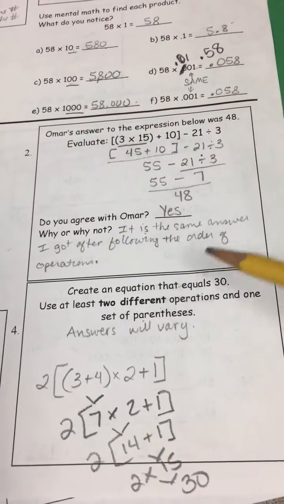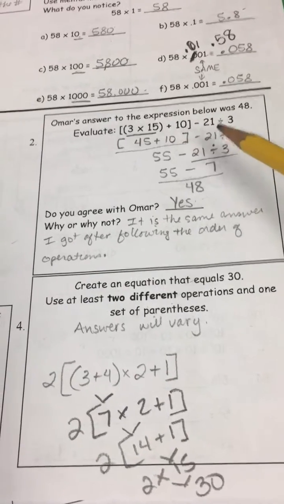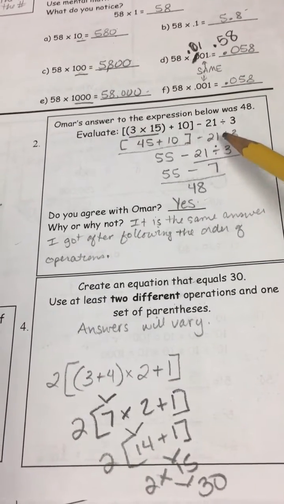Okay, order of operations, we should know how to do these. If you solved it correctly using your groupings first, then dividing before you subtract, then you will get 48.